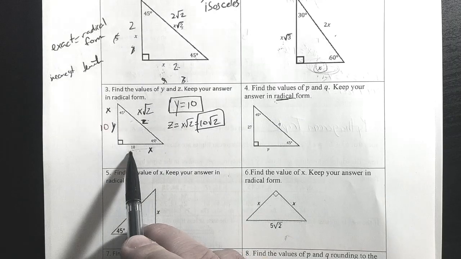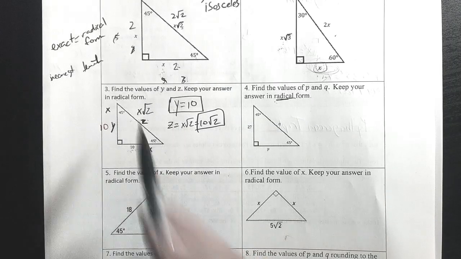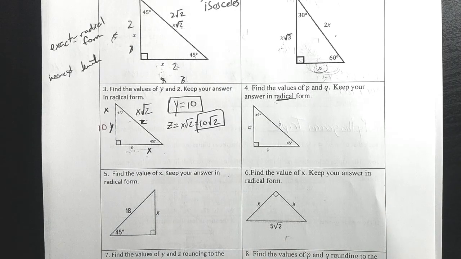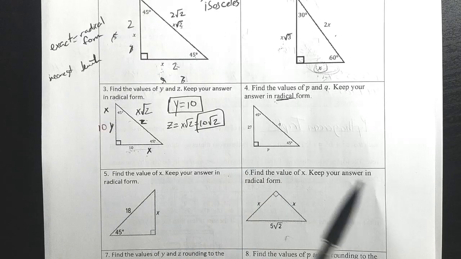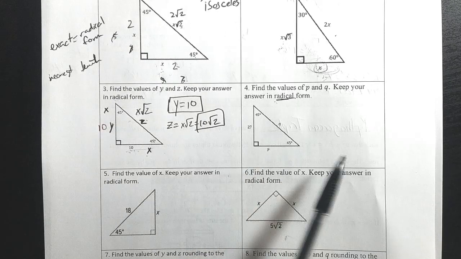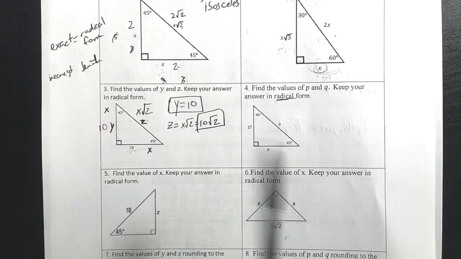Because this is x, we just put that number in there, plug it in. Hopefully that makes sense. Over here, remember these two guys are the same, so P should be easy. Q is this guy times the square root of 2. Easy peasy. Let me see you do it.